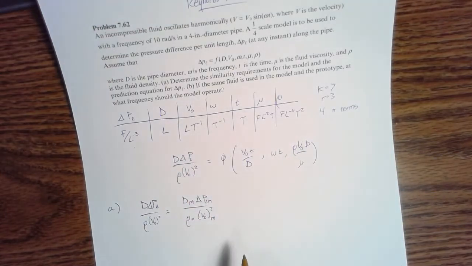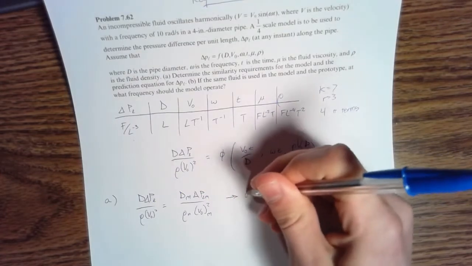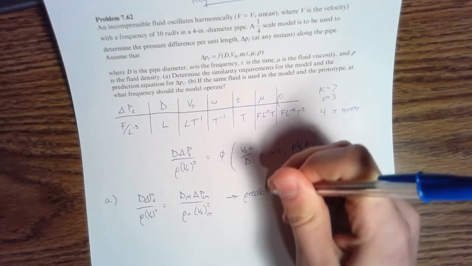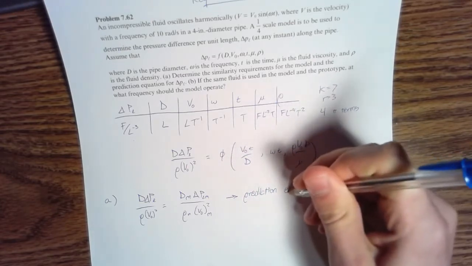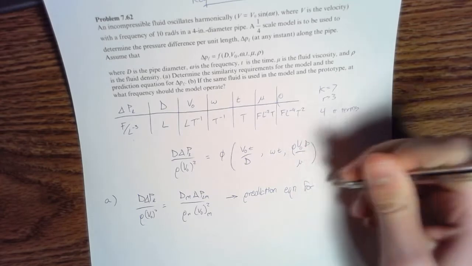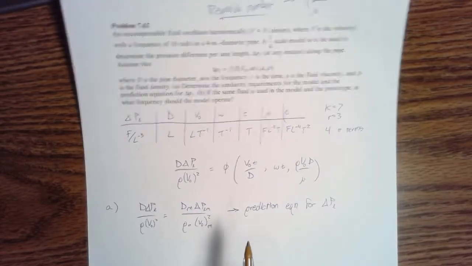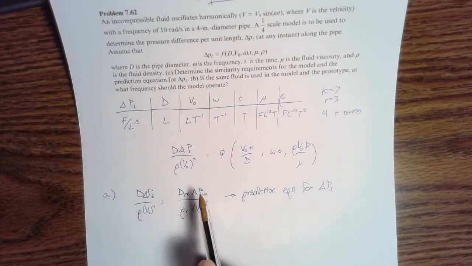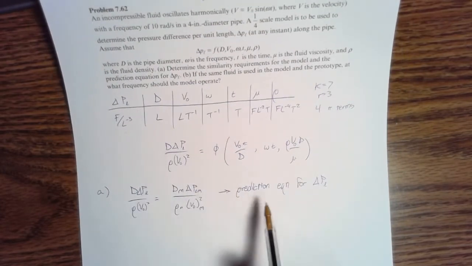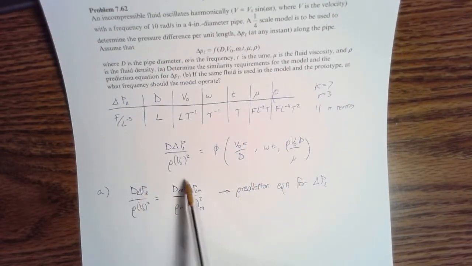And that's all there is to it. This is the prediction equation for delta P over L. Delta P over L was one of our non-repeating variables, so we can set up a prediction equation for it using just one of these pi terms.